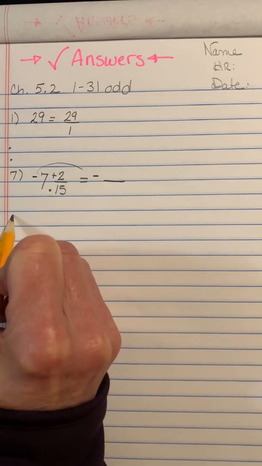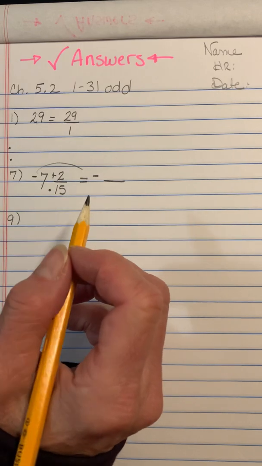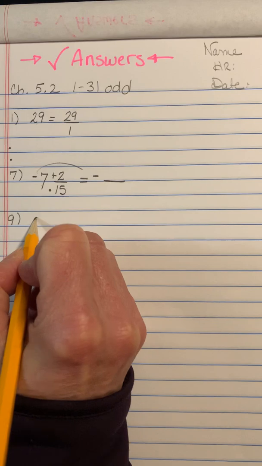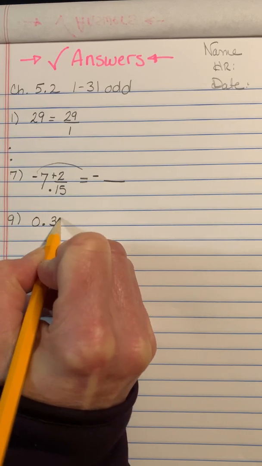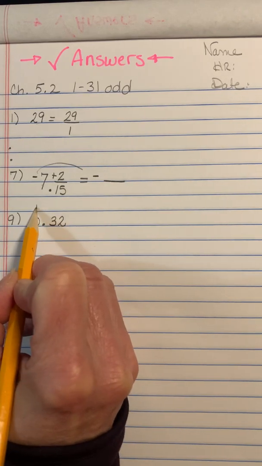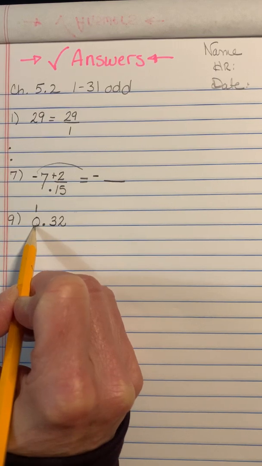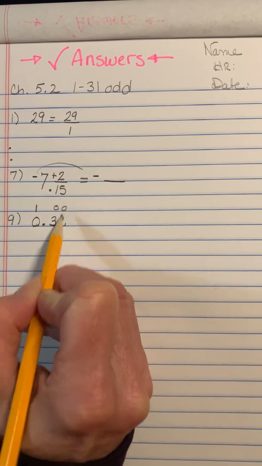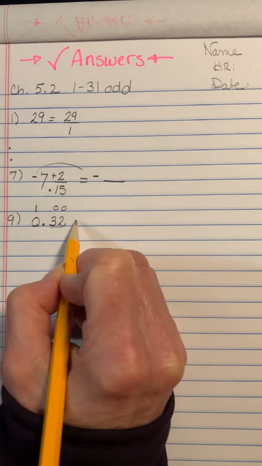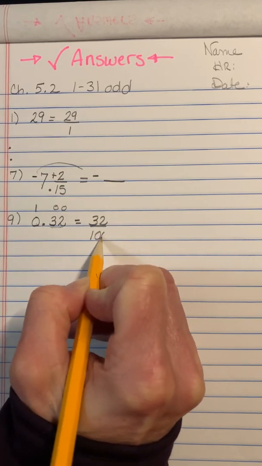Then you get down to question number 9. And it says, write each decimal as a fraction or mixed number in simplest form. So your first problem is this. Remember the trick that I showed you how to do it? I said put a 1 in the ones place, which is the first place next to the left of the decimal, then follow it with zeros to the right of the decimal. This tells you what this number needs to be over. So this is equal to 32 over 100, just like that.